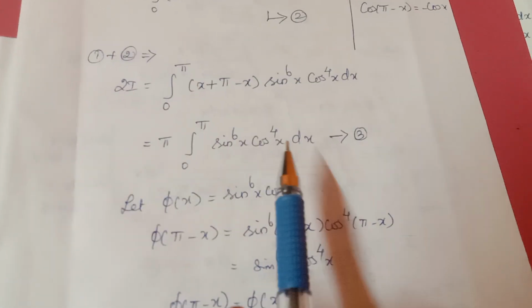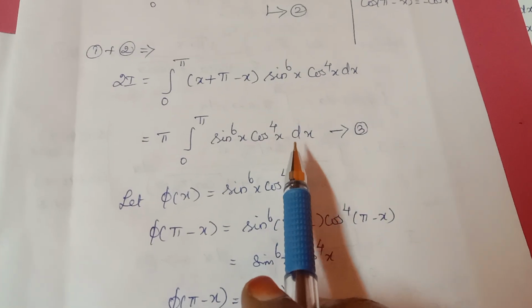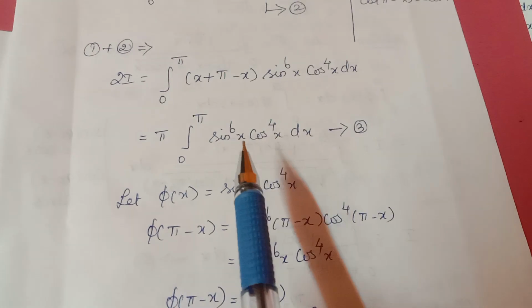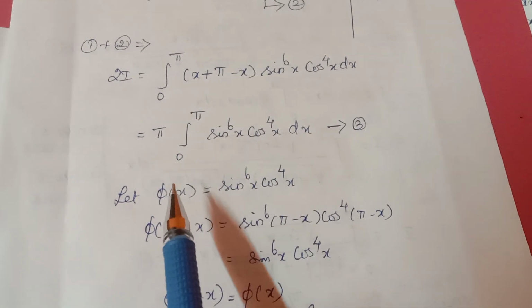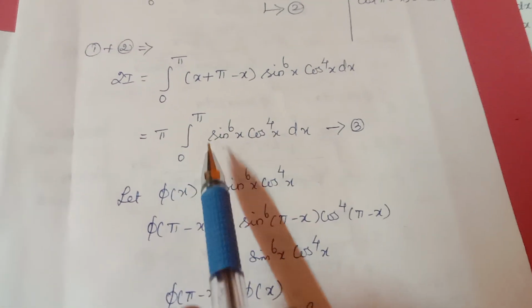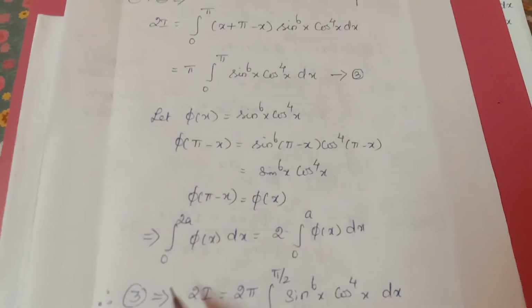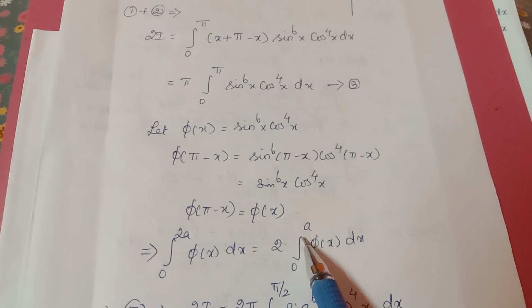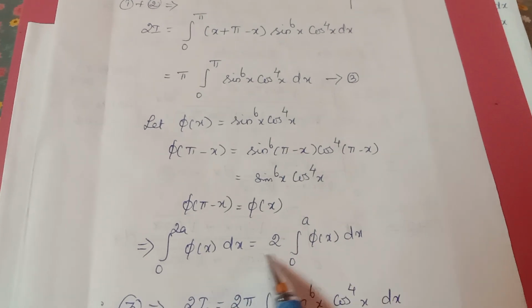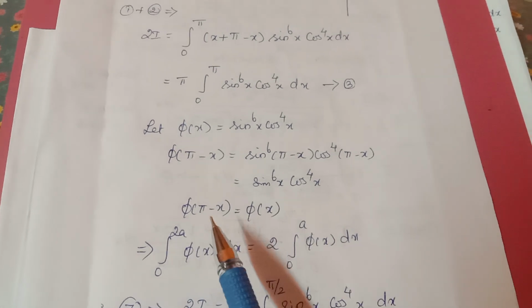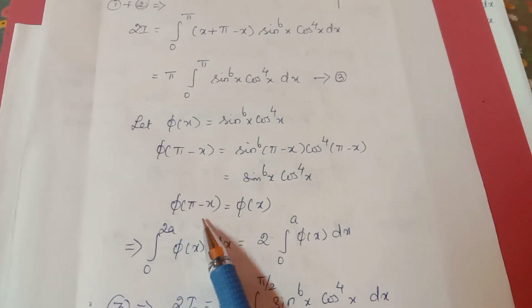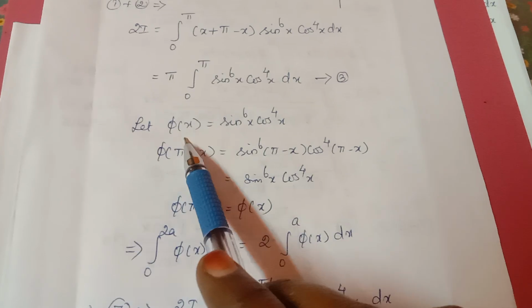Still again here I cannot apply the reduction formula, because I have the reduction formula readily available when the limits are from 0 to pi by 2, isn't it? So for changing this, again I am going to make use of the property integral 0 to 2a of phi of x dx is equal to 2 times integral 0 to a of phi of x dx. But this is applicable only when you have phi of pi minus x is equal to phi of x, isn't it? So let's see what is phi of pi minus x.